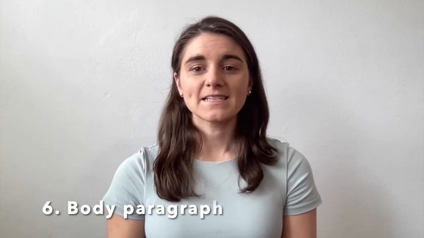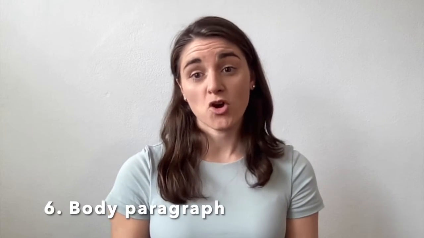Next, we move on to the body paragraphs. Most essays have 3 or 4 main body paragraphs. Have a look at your essay structure that you created earlier. Do you have 3 or 4 main ideas? Each of these main ideas will become a body paragraph.